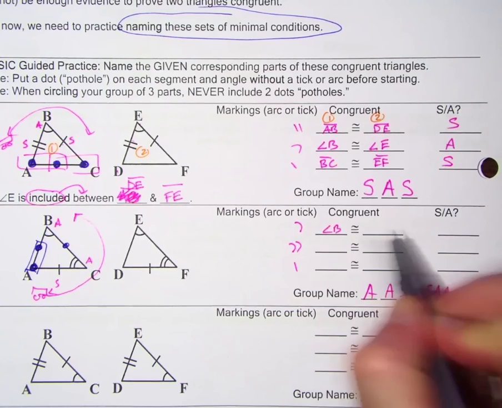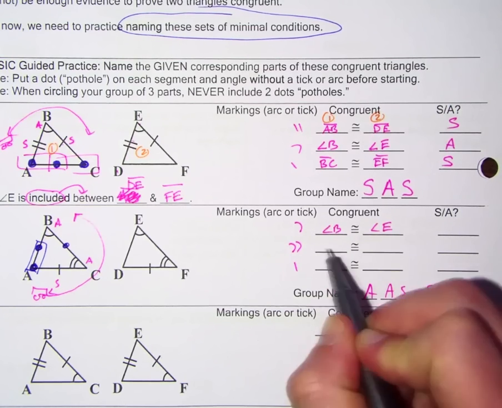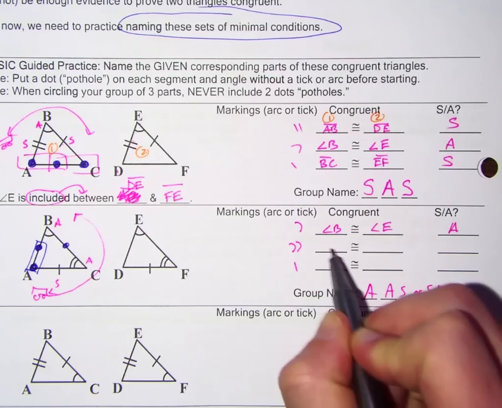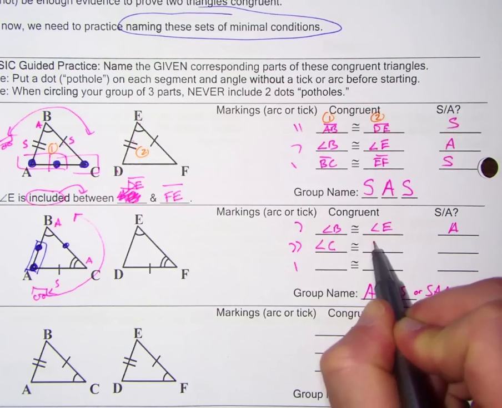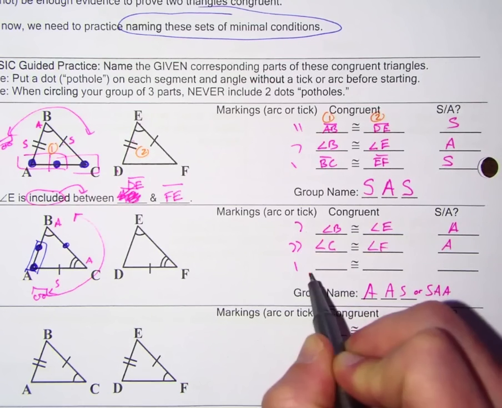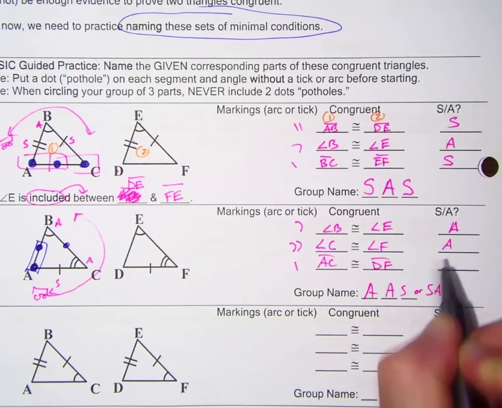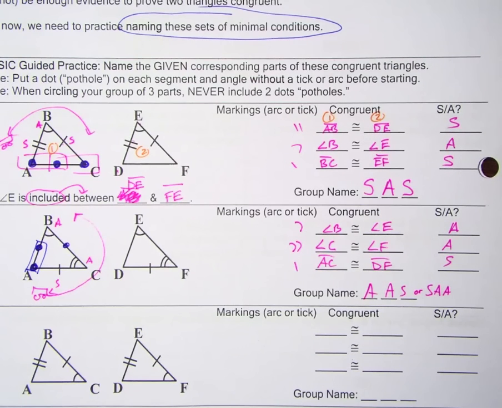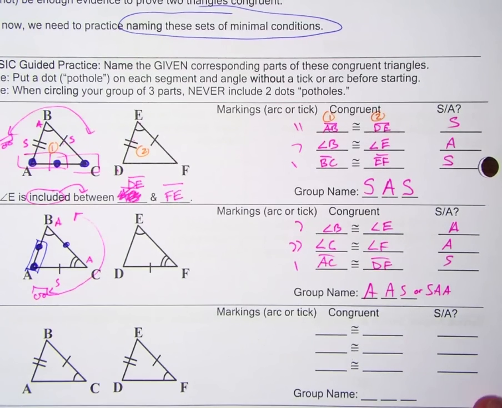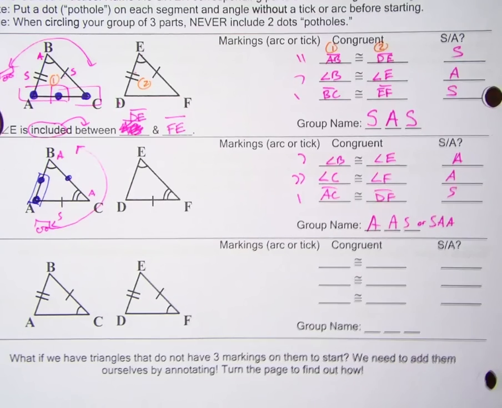I'm going to say angle B is congruent to angle E, and that is an angle. Angle C is congruent to angle F, and that's an angle. And segment AC is congruent to segment DF, and that's a side. Watch the order.